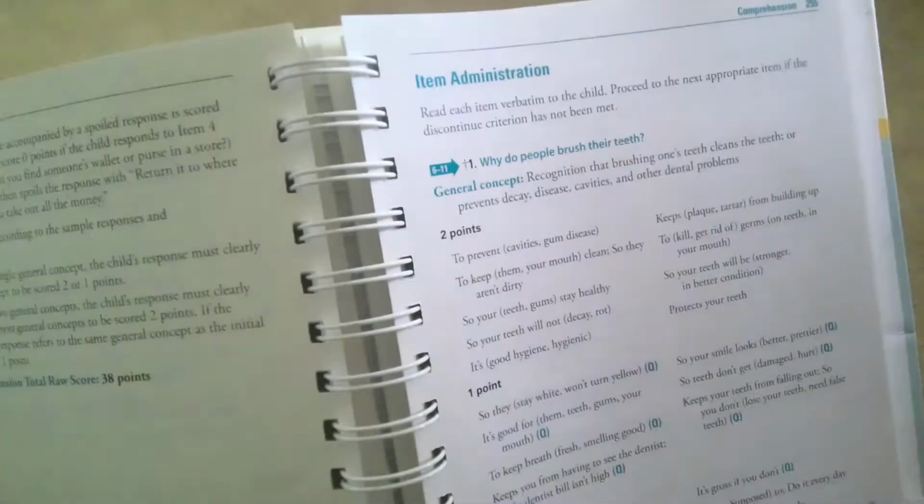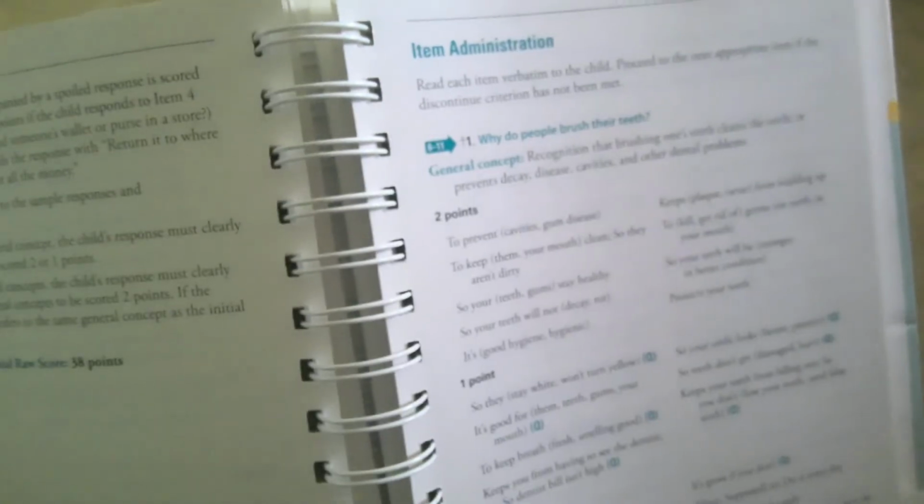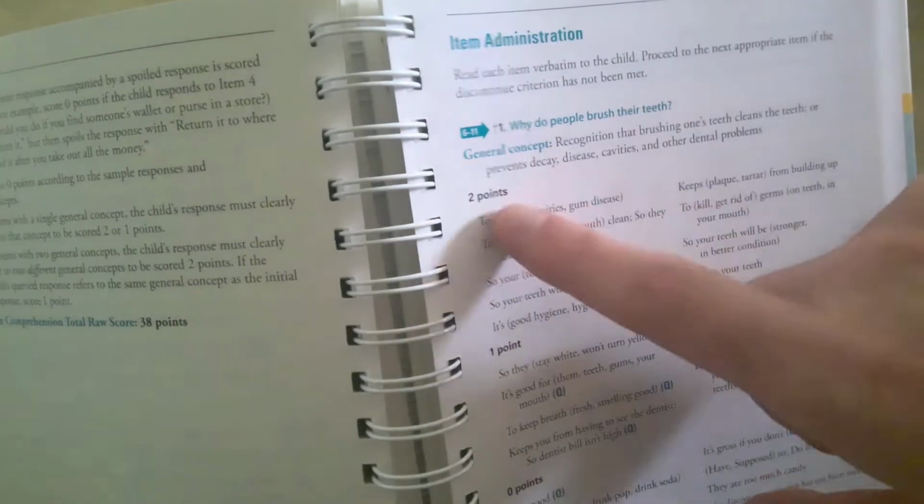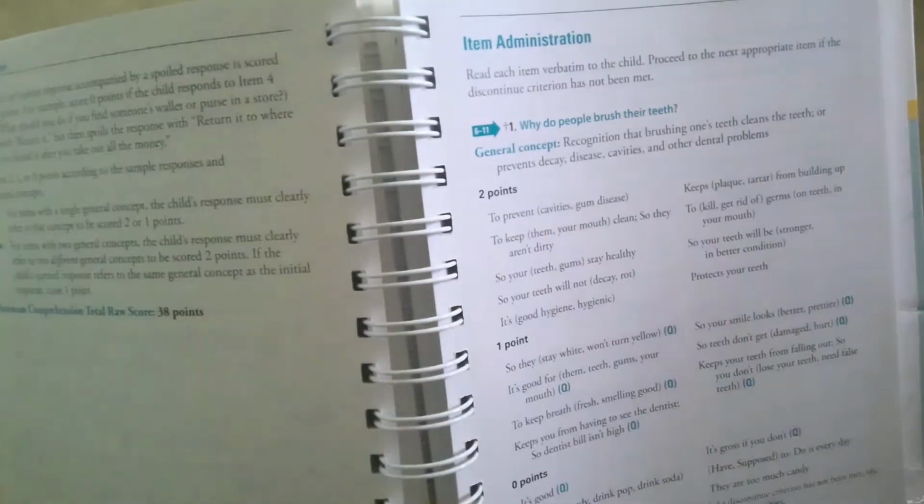So again, the general concept that we're looking for in this one that you want the child to speak to is that they have a recognition that brushing one's teeth cleans the teeth or prevents decay, disease, cavities, and other dental problems. It has then 2-point responses that outline what some acceptable responses are. We have our 1 points with queries as needed, similar to the other verbal subtests, and then of course the 0-point responses. Followed then here at the bottom by the cross symbol for the corrective feedback should the client not get a perfect score on this item.